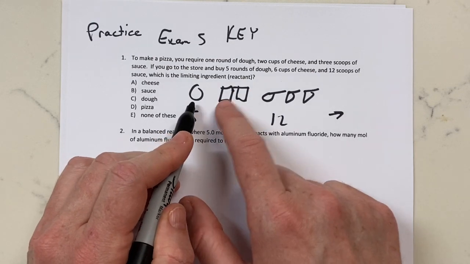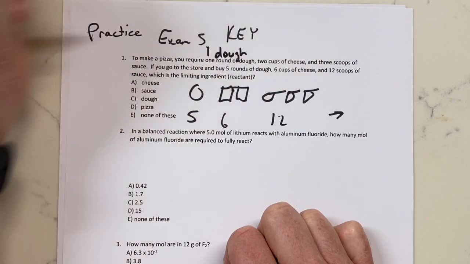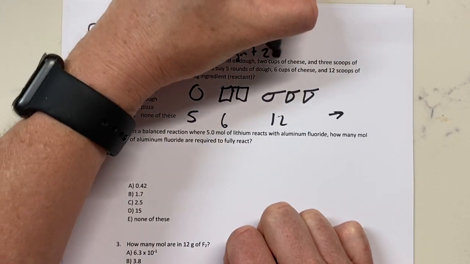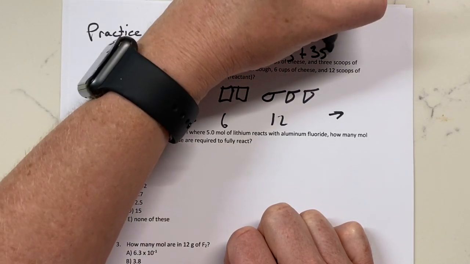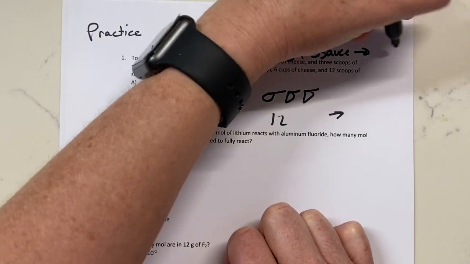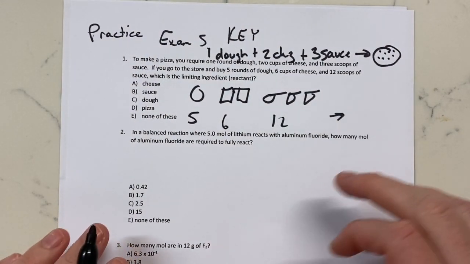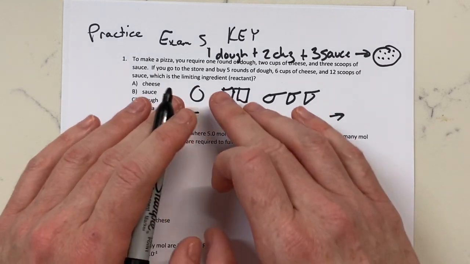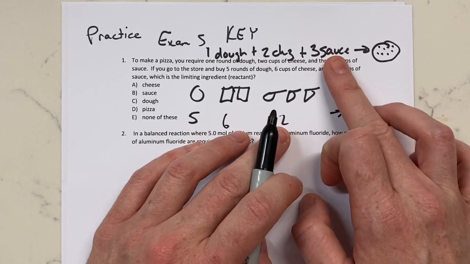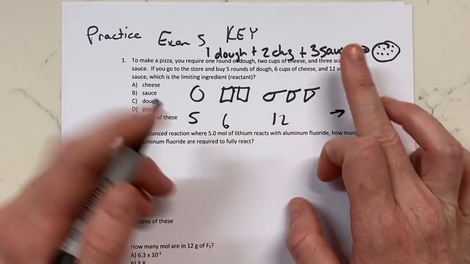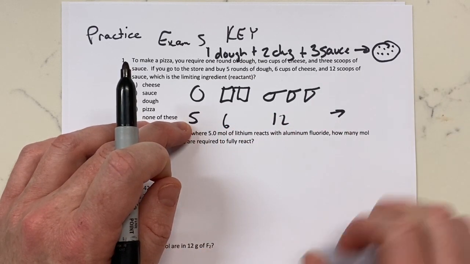So if I were to make this a chemical reaction, essentially this is saying 1 dough plus 2 cheese plus 3 sauce yields a pizza. And so I'm given these ingredients, I'm given 5 doughs, 6 cheeses, and 12 sauces. And so what you do, you have to keep in mind for every 5 of these, you require 6 of these and 12 of these to make a pizza.